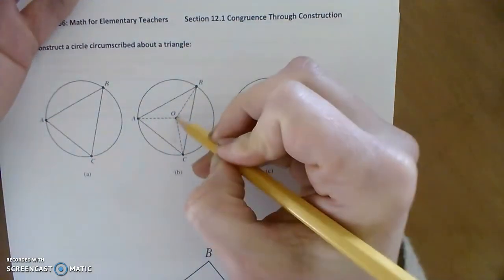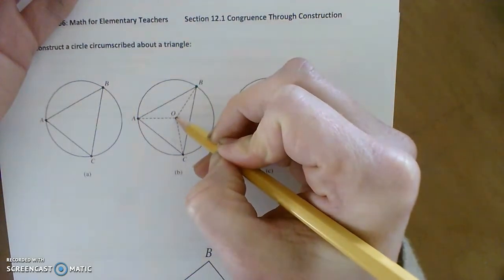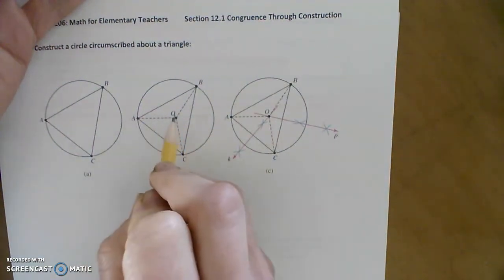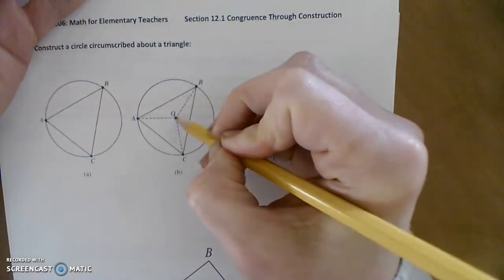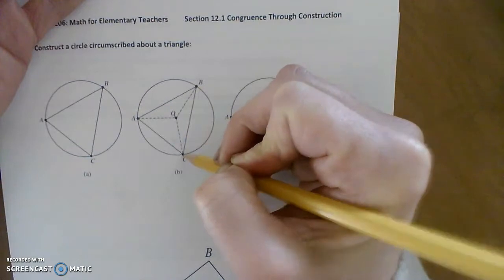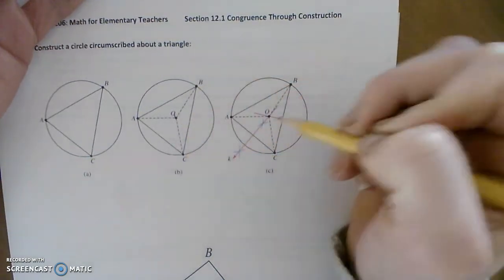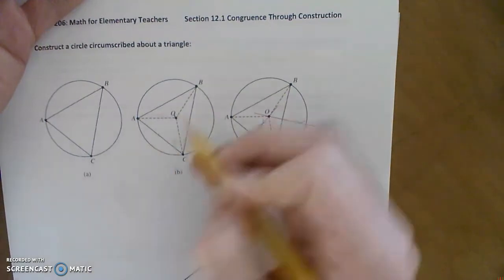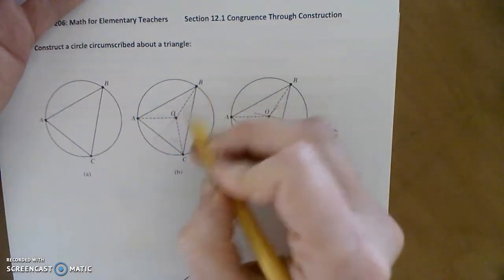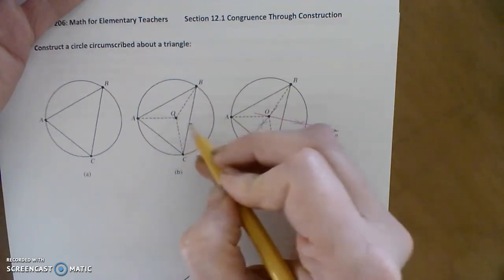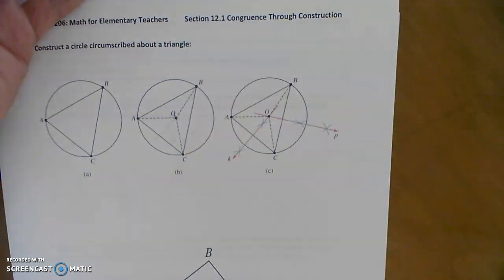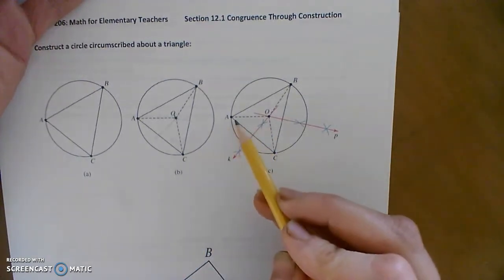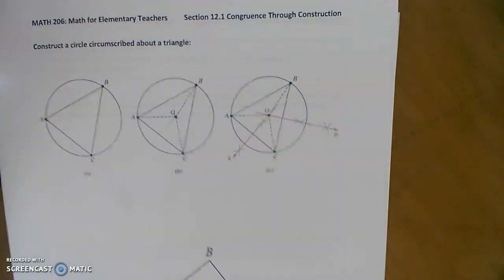Basically, that is the point that is the same distance away from B and C, also the same distance away from C and A, and the same distance away from A and B. Any point that is equidistant to the endpoints of a line segment is on the perpendicular bisector of that line segment. So if we can find the perpendicular bisector of, say, side AC and the perpendicular bisector of side BC, then wherever those two perpendicular bisectors meet will be the center of the circle. So that's exactly what we're going to do. We will construct the center by constructing the perpendicular bisector of AC and then also the perpendicular bisector of BC.